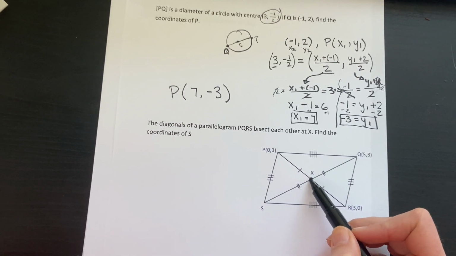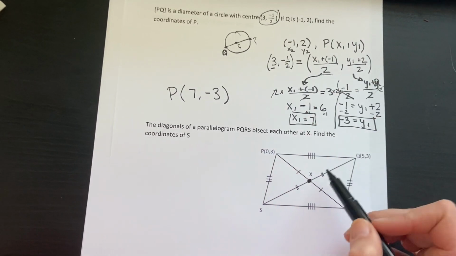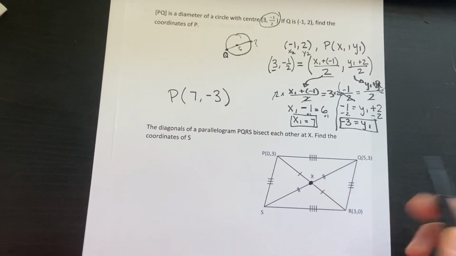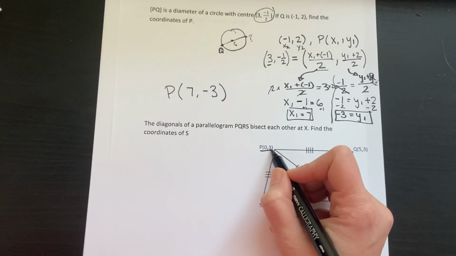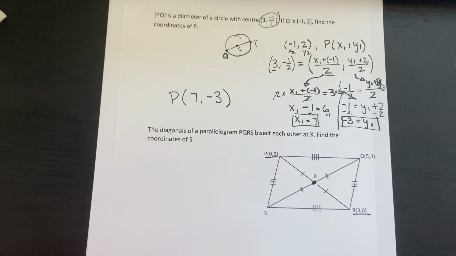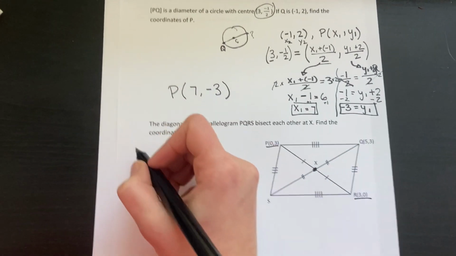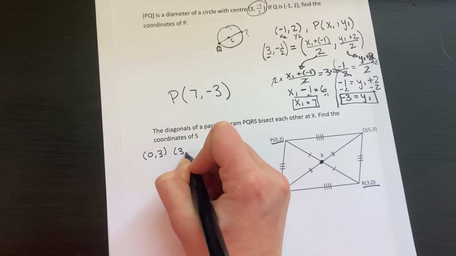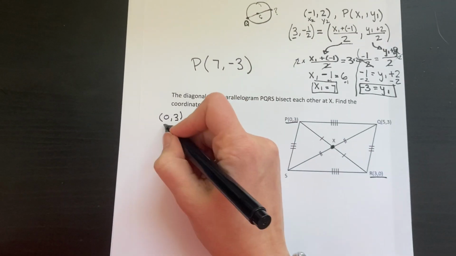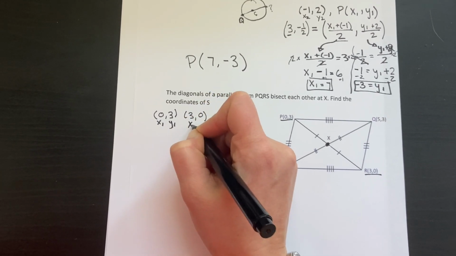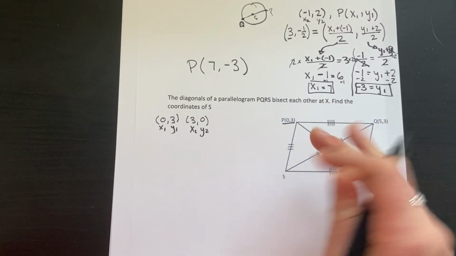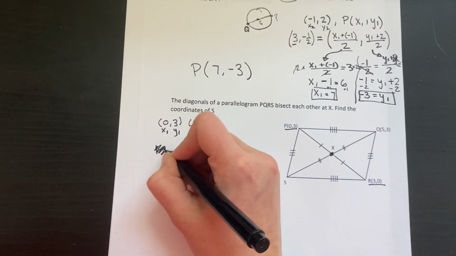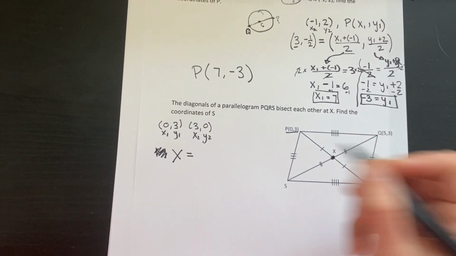Once we know it, it's going to become a question like up here, because we have the midpoint and we just have to find the other point that it's the midpoint of. So we're going to use P and R to find the coordinate X, because we have both P and R. So we'll take 0, 3, and 3, 0, and we're just going to name them point 1 and point 2. So x1, y1, x2, y2. Again, it doesn't matter if you switch those up, you're still going to end up with the same midpoint. So our midpoint, let's call that X, because that's what it's named already.